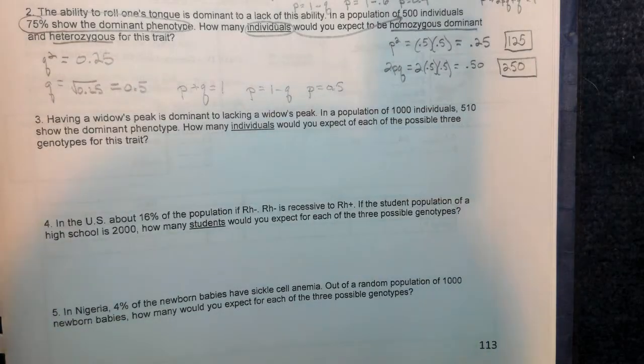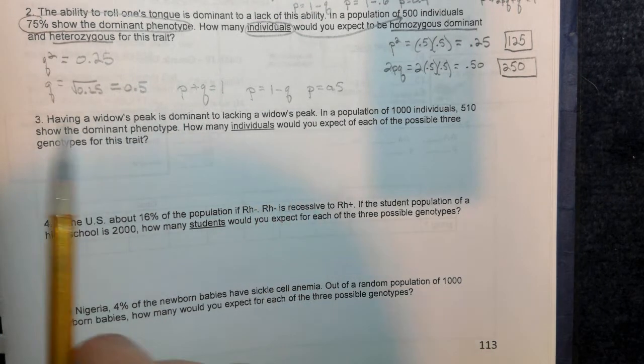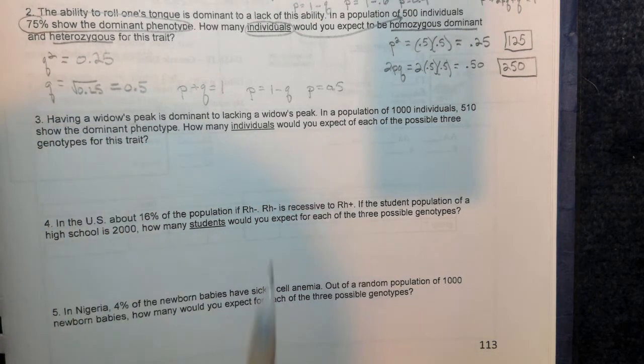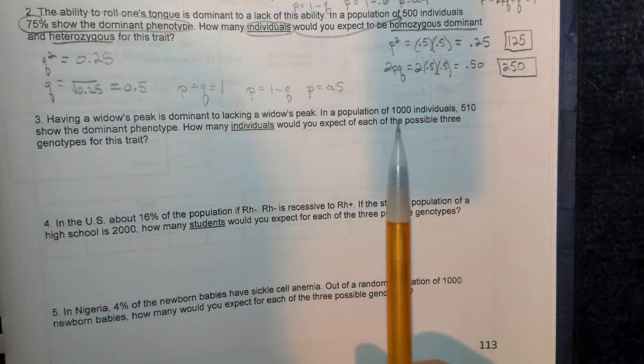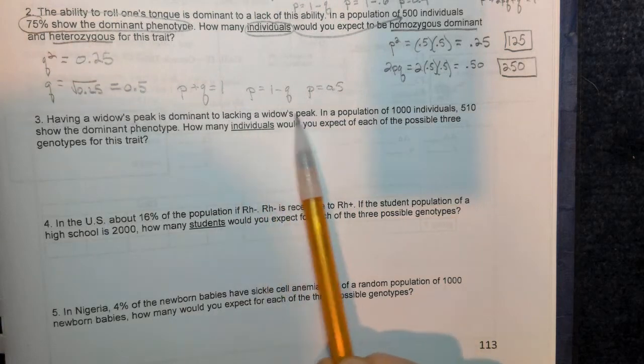All right, question 3. Question 3 is asking about widow's peak. Having a widow's peak, which is hair on your forehead that comes to a point on your hairline, something I don't know anything about, is dominant to lacking a widow's peak.